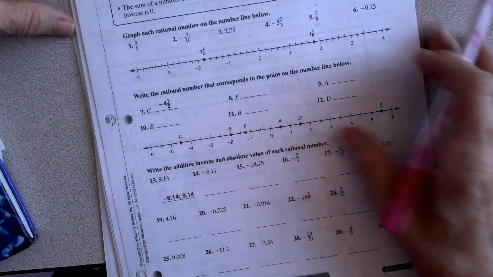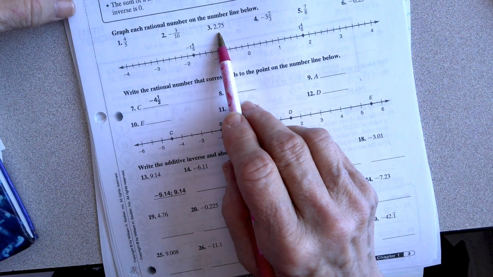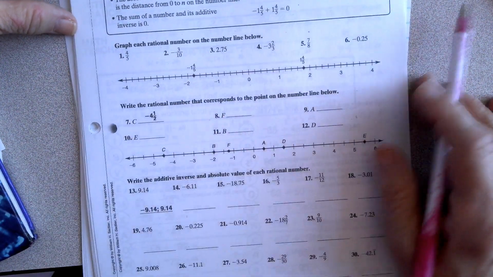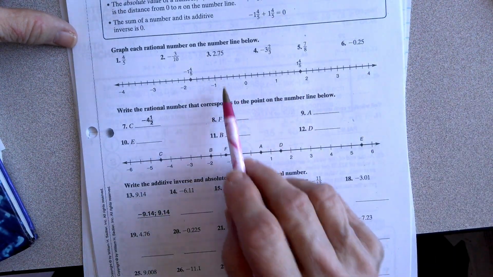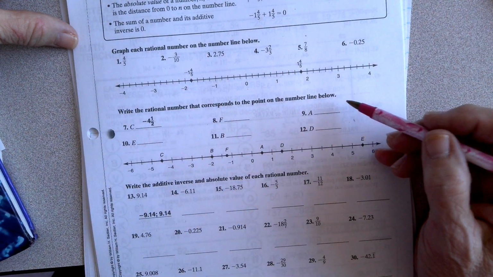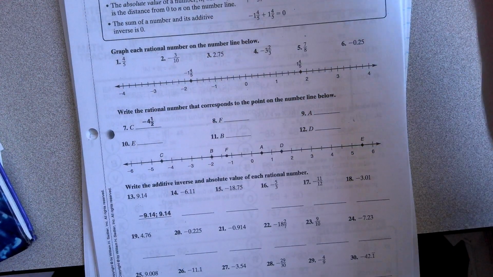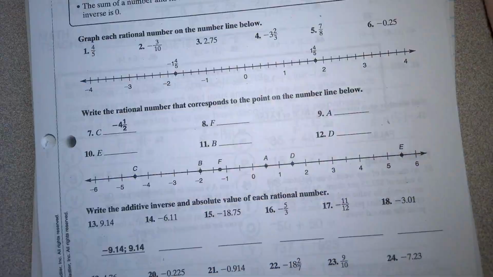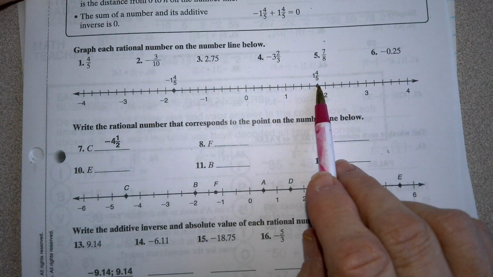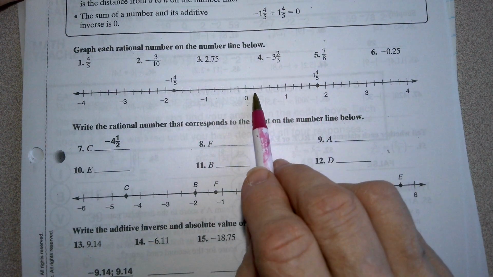Oh, I know which ones we'll graph. Oh, this is a good one. Huh. Where are we going to graph that one? 2.75. So I know it's got to be on the right side, and it's going to be past the what? Well, isn't it past the 2? So it's going to be past the 2. And here's the problem: these are in fractions. So we've got to find out the decimal form of 1/5.